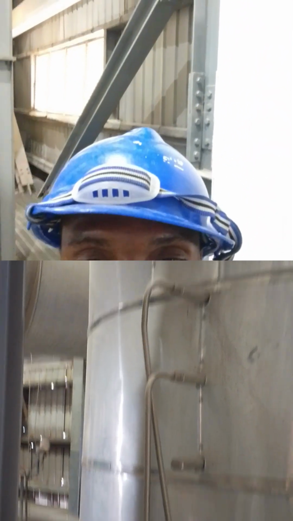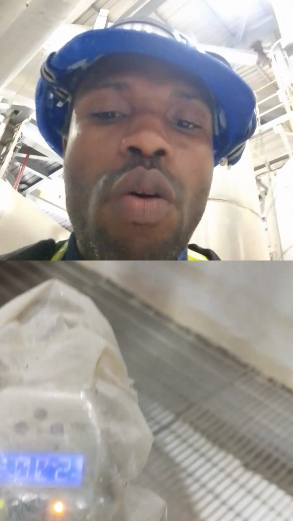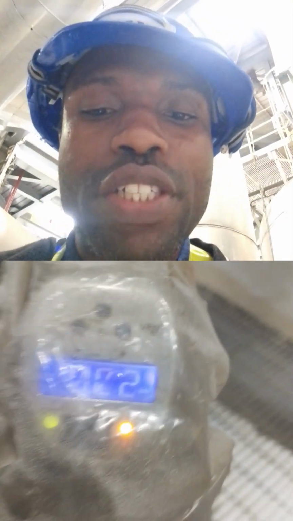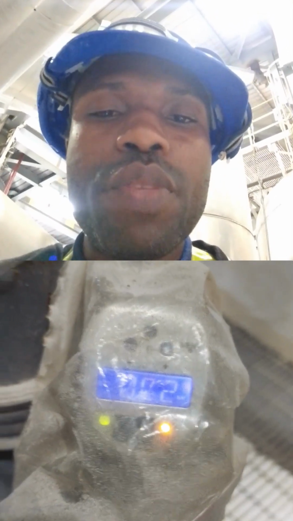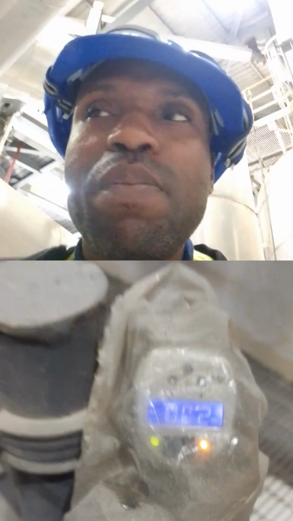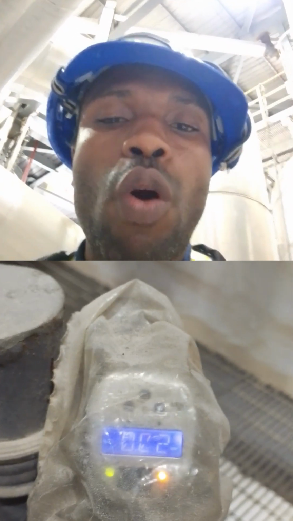Now, you see the connection of this pressure switch. The pressure of this equipment, of this process line, according to this equipment, is 0.02 millibar. Now, it measures the pressure of this process line or the process equipment. This is the process line.